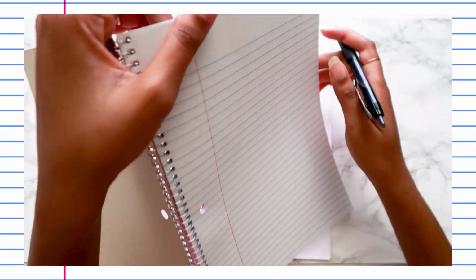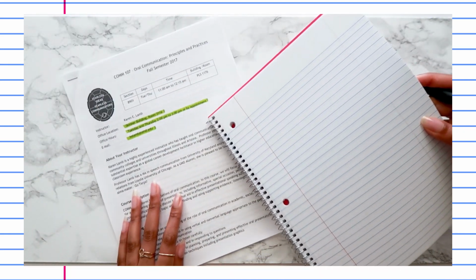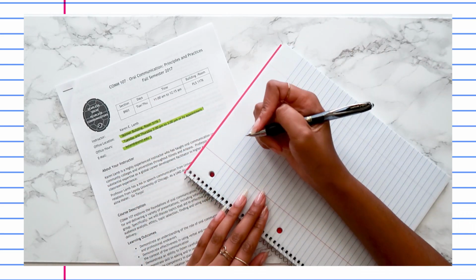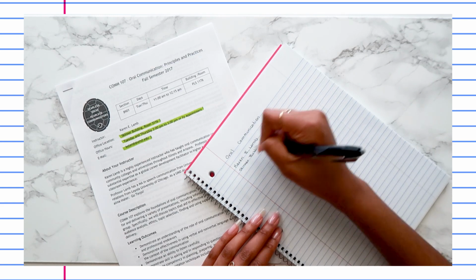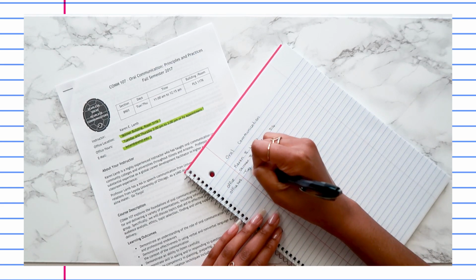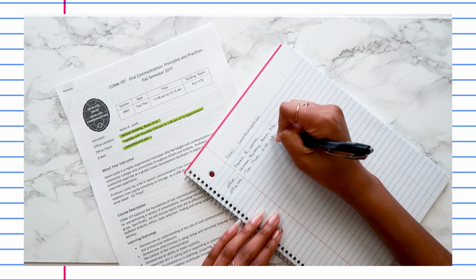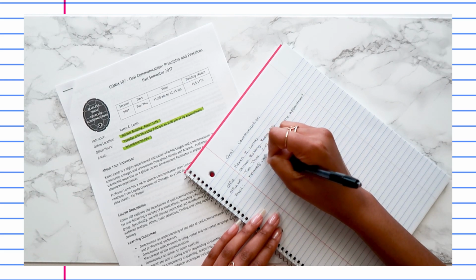I used to assign each of my classes a spiral notebook. So on the first page of your spiral notebook or binder, put the office hours, where the office is located, and the best contact for them. Put that on the first page of your spiral notebook if you don't have a bullet journal.